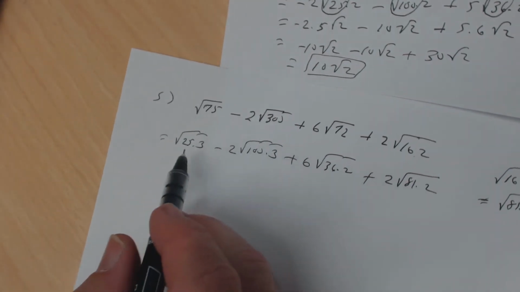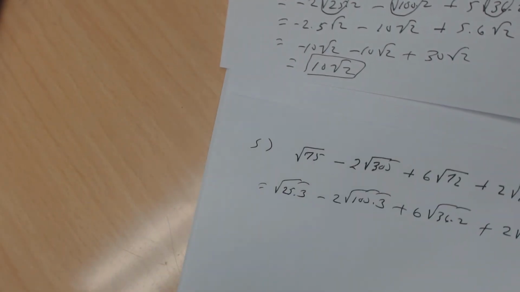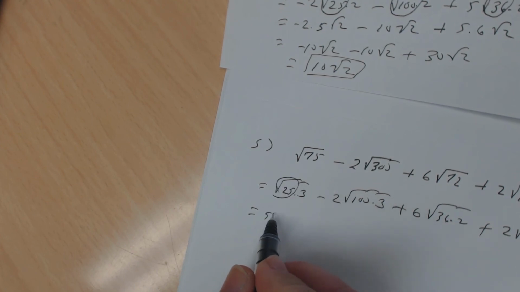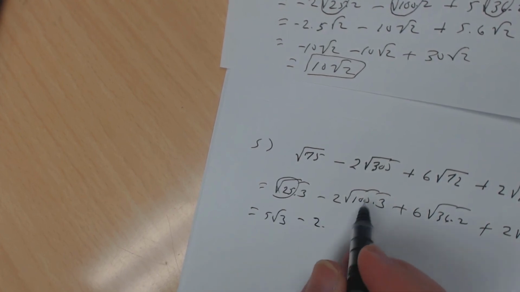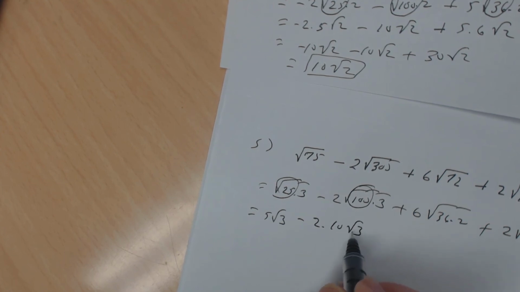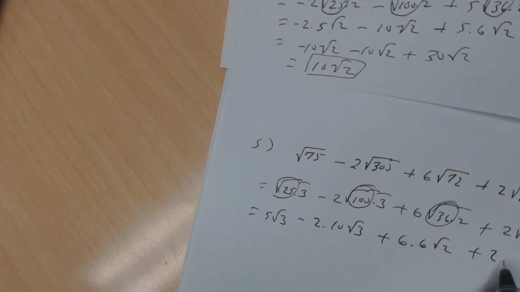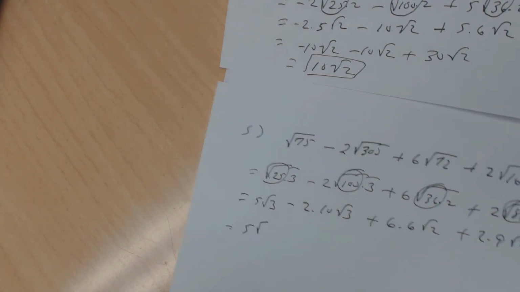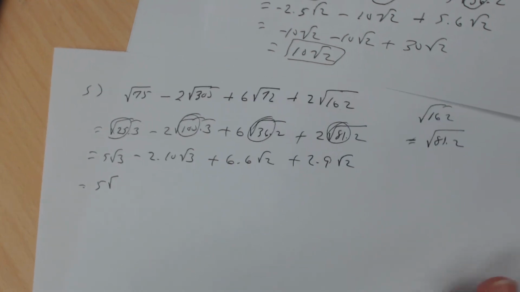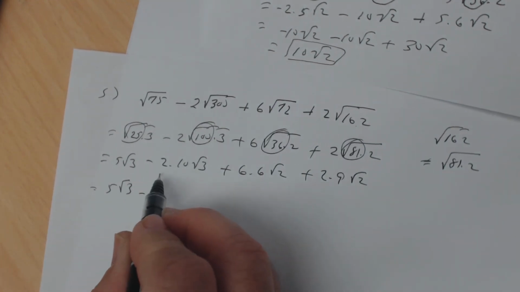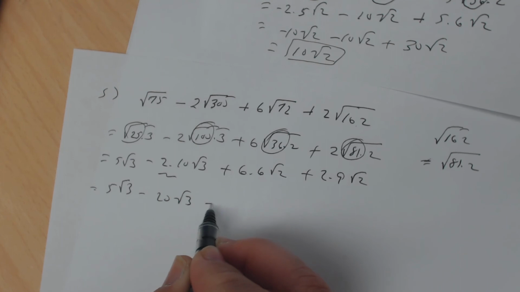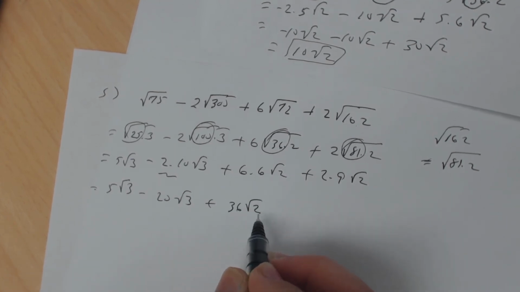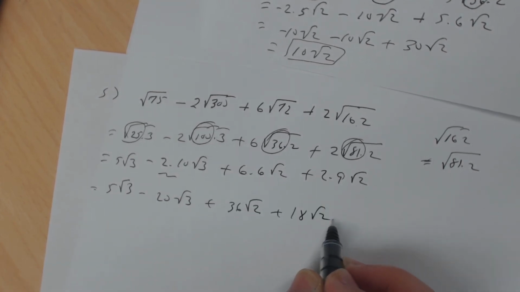So this becomes, square root of 25 is 5, so that's 5 square root of 3. Minus 2 times the square root of 100, which is 10, square root of 3. Plus 6 times the square root of 36, which is 6, square root of 2. Plus 2 times the square root of 81, which is 9, and you get square root of 2. So that's 5 square root of 3. Minus, that's 20 square root of 3. Plus 36 square root of 2. Plus 18 square root of 2.